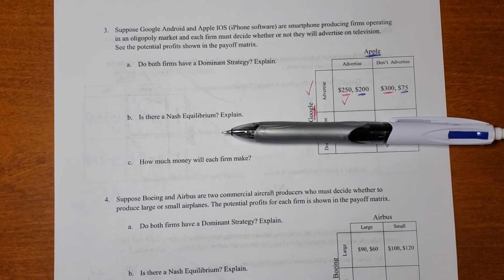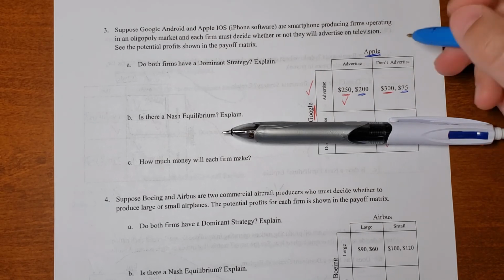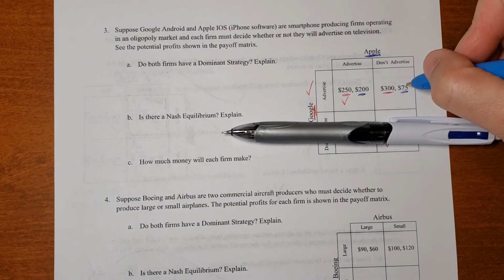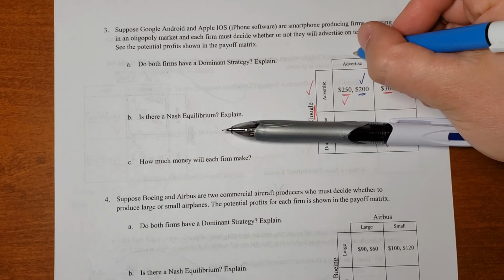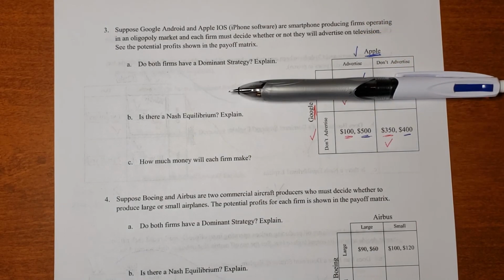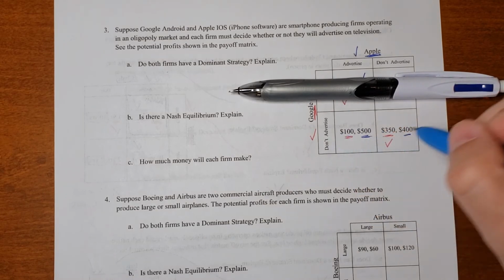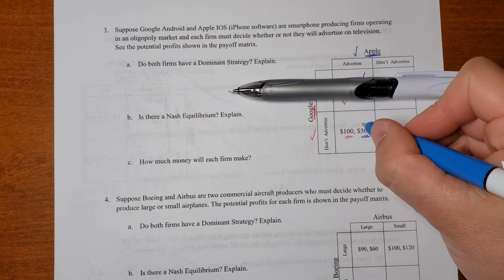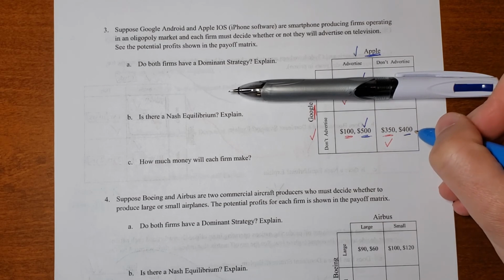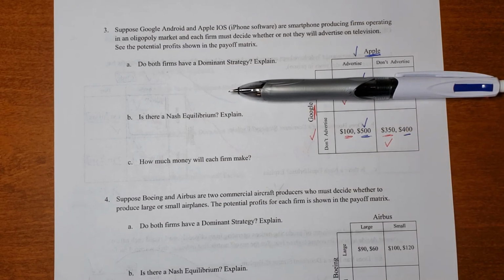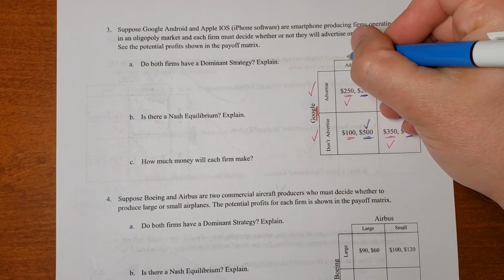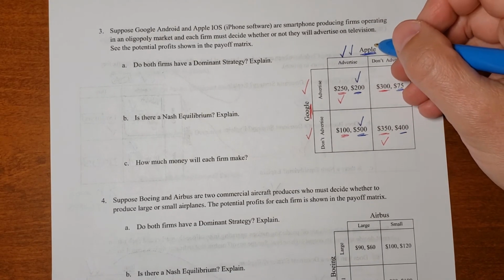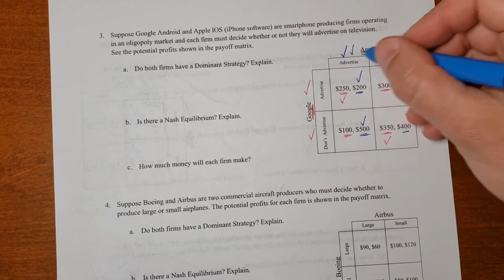If Apple believes that Google is going to advertise, what is Apple going to want to do? Well, not advertising is going to be only $75, but advertising is going to earn them $200. So they're obviously going to want to advertise. If Apple believes that Google is not going to advertise, Apple would make $500 by advertising and only $400 by not advertising. So clearly $500 is better than $400. So in this case, we see that Apple does have a dominant strategy, right? They're going to advertise regardless, but Google does not.